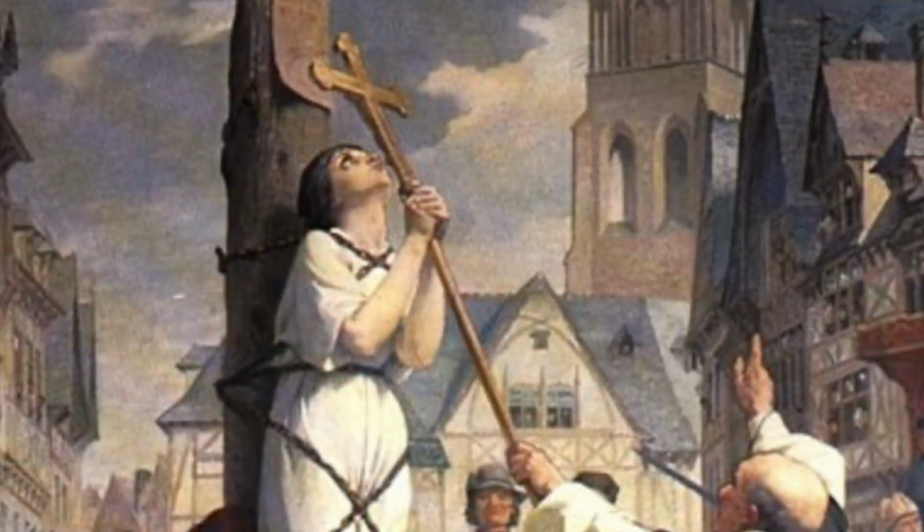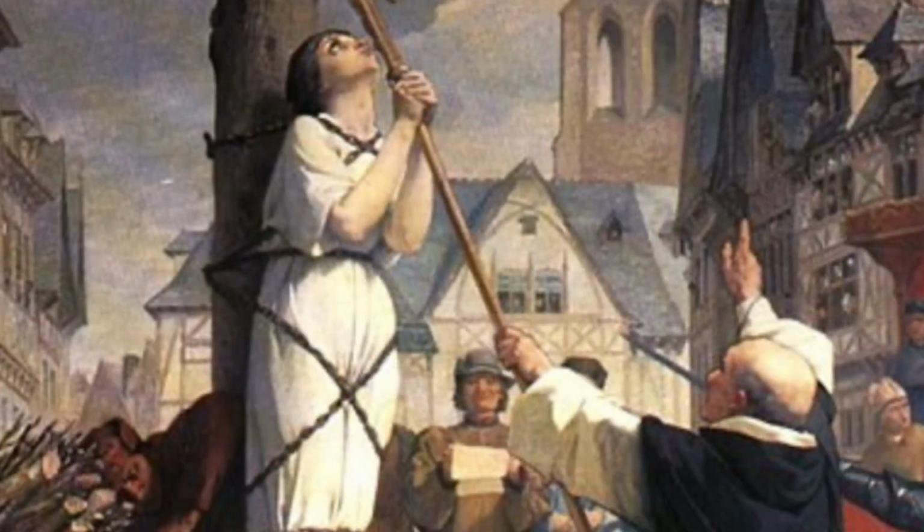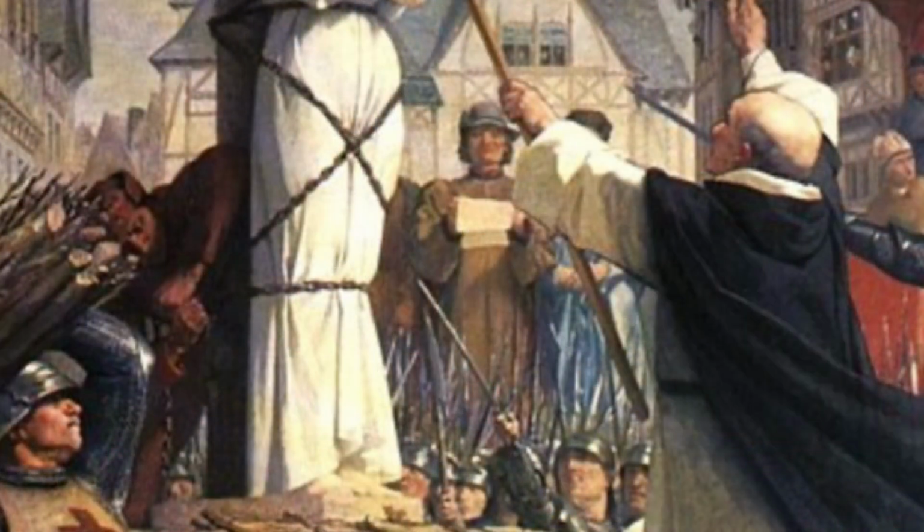But the Burgundians captured Joan of Arc and turned her over to the English, where she was accused of witchcraft and ultimately burned alive at the stake for being a witch. And of course, later she was canonized by the church as a saint. She's the patron saint of France. But despite the fact that she was killed, her work was not undone, and the French crown was ultimately victorious.